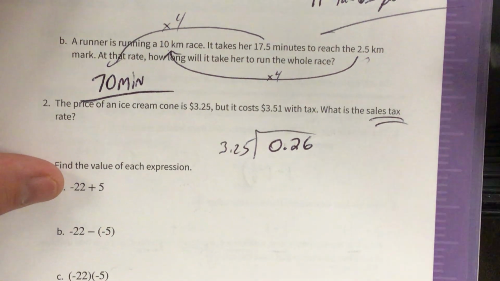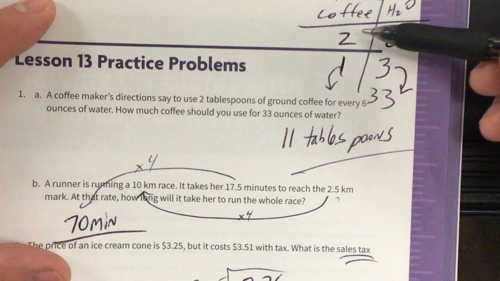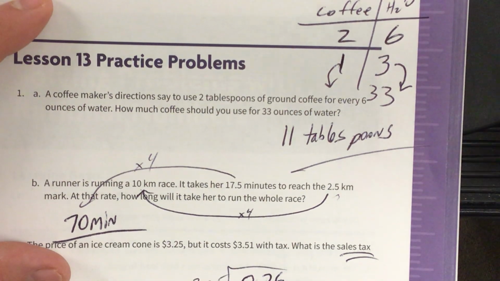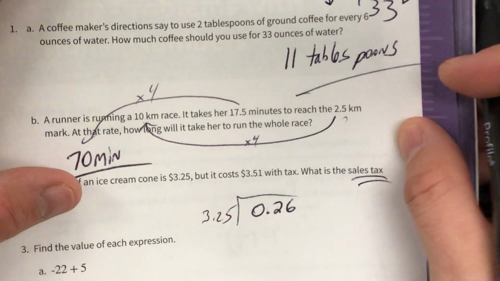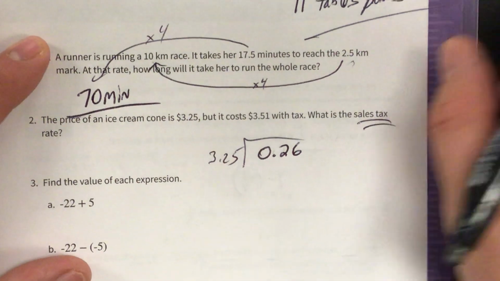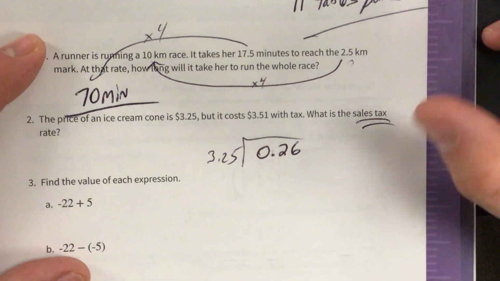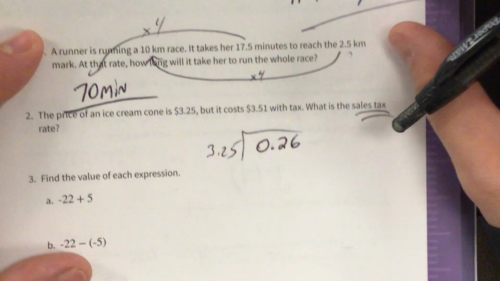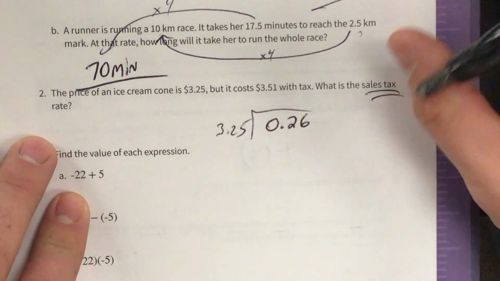Again, I made a table like I did up here. Figured out the constant of proportionality and then multiplied. If you used your own way and got it wrong, I would suggest maybe trying a table. Because your way didn't work. Or you multiplied wrong. Take your time. I just multiplied.